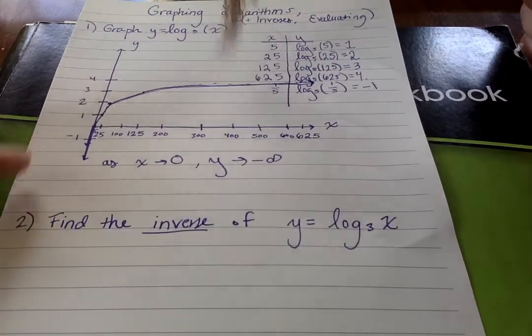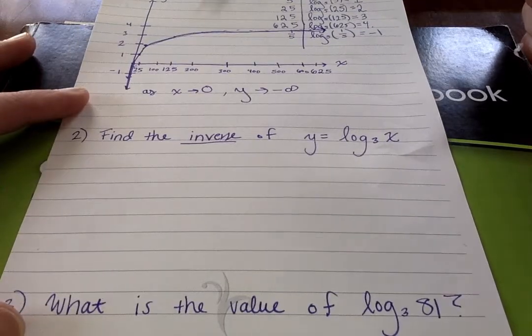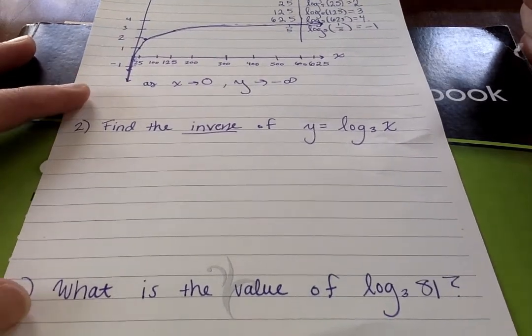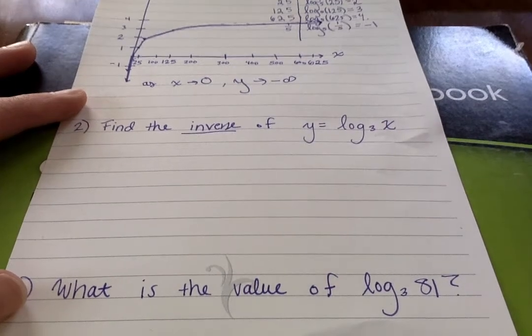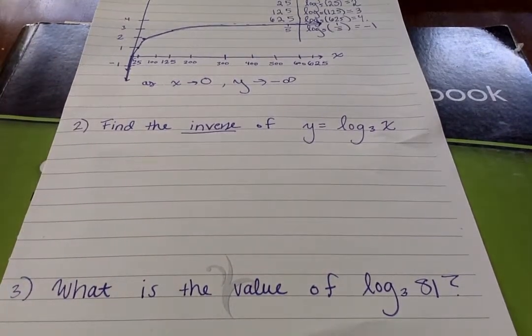Okay. Let's look at number 2. This is your second type of problem you will see. Find the inverse of y equals log base 3 of x. Well, there's 2 ways to do this. I'll show you the way to find the inverse, but the easiest way is just going to be to know the pattern between the inverse and the exponential.